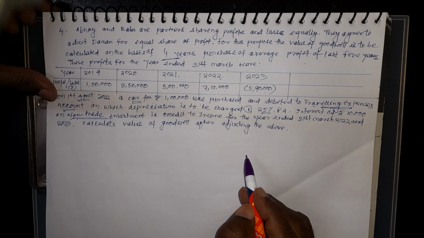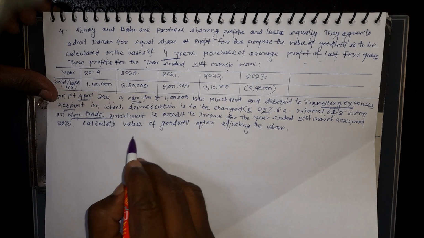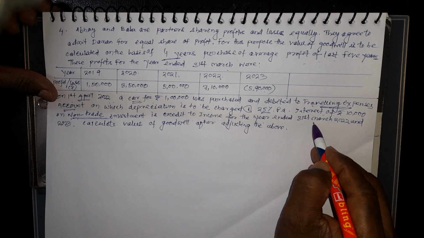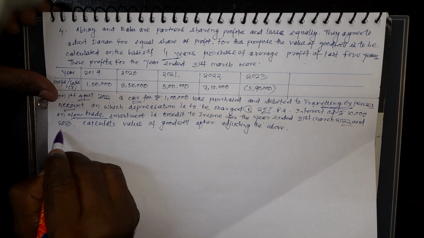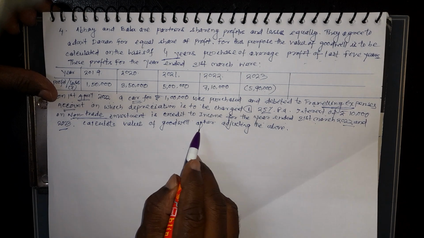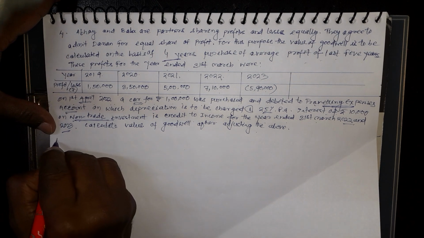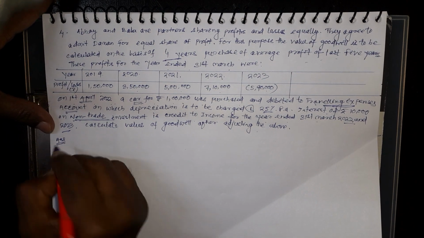that is abnormal profit. Clear? It is credited to income for the year ended 31st March 2022 and 23. Calculate the value of goodwill after adjusting the above. So let me explain it again.